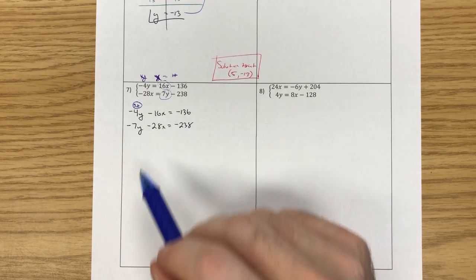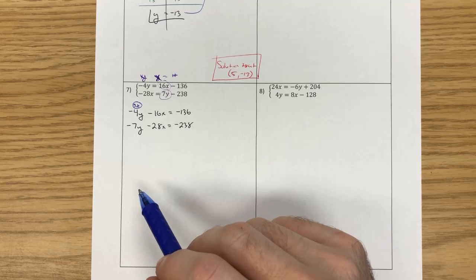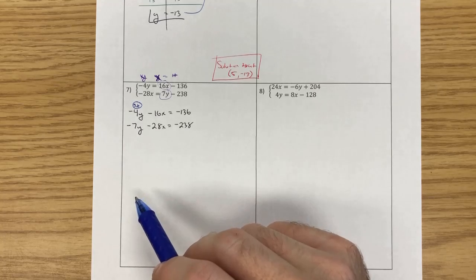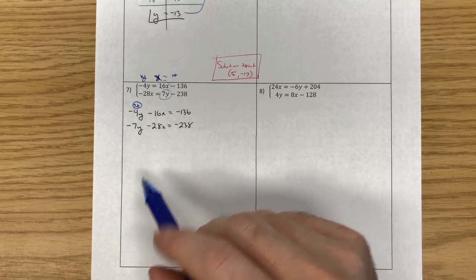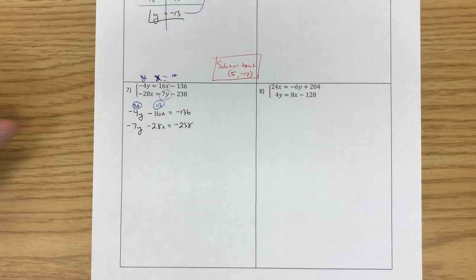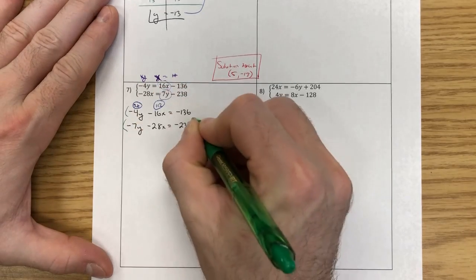Okay, so this one's most likely going to be 16 times 28 divided by 4. This one's going to be 112. Just because that took so long to figure out what the least common multiple was, let's go ahead and go with the 28. It's a little easier to figure out.